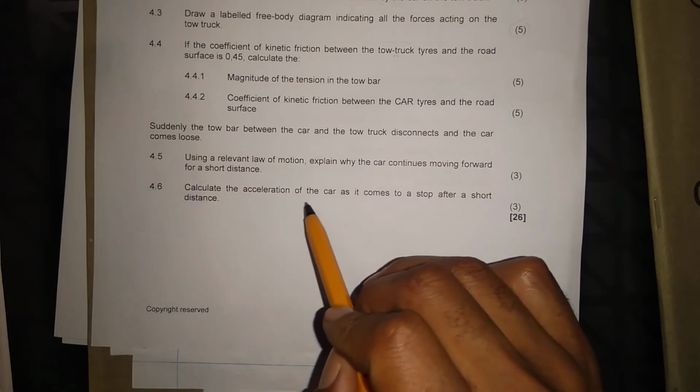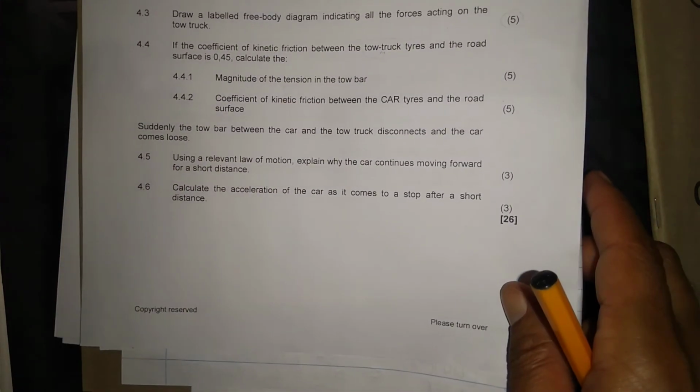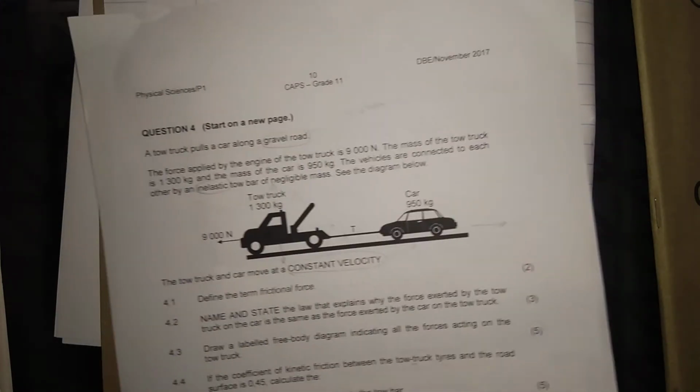4.6, calculate the acceleration of the car as it comes to a stop after a short distance.